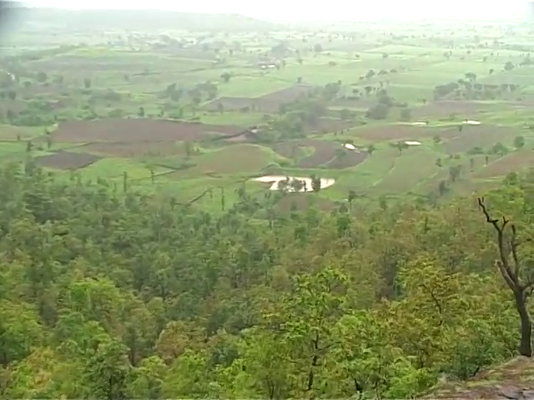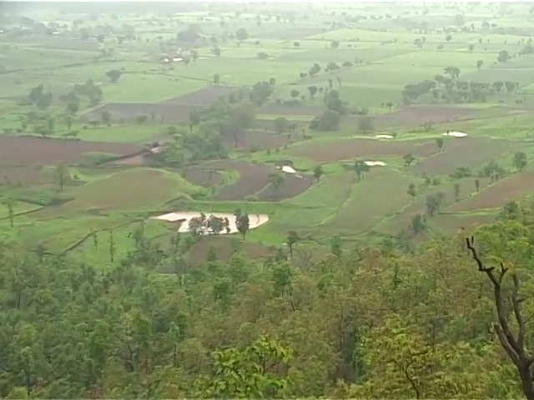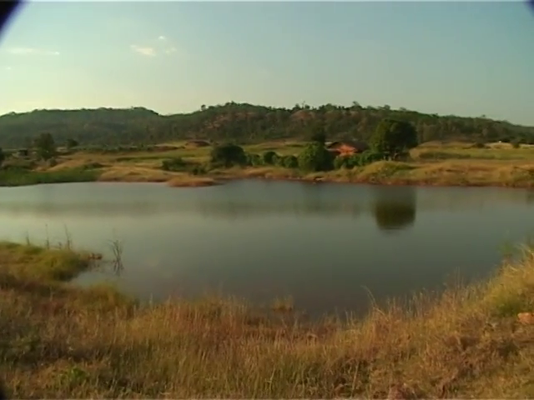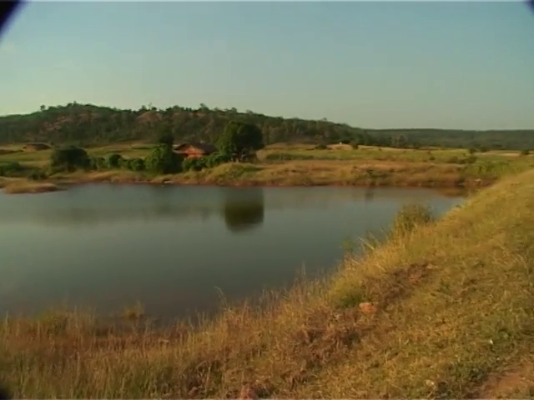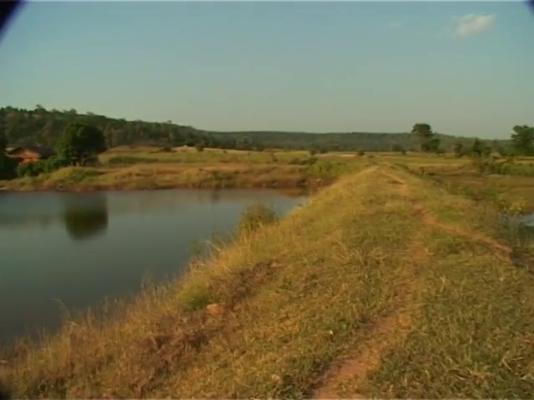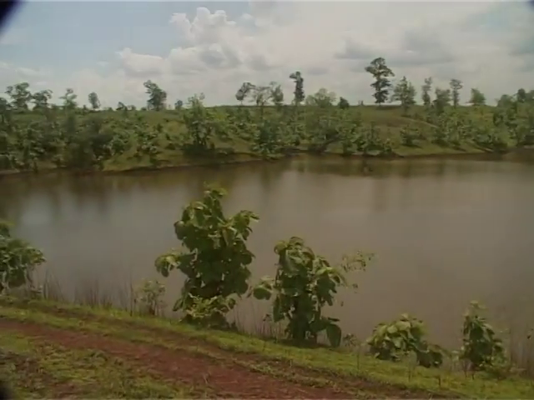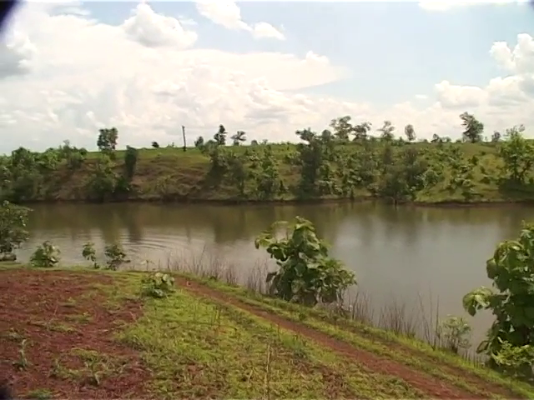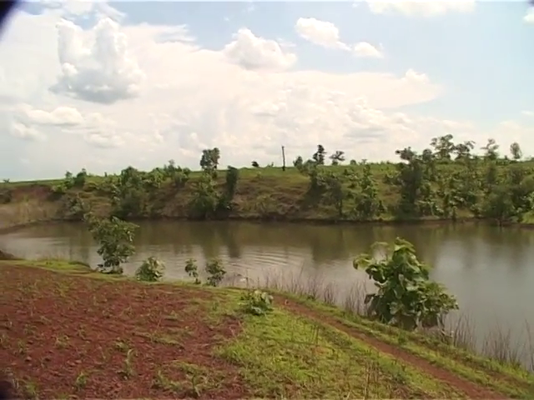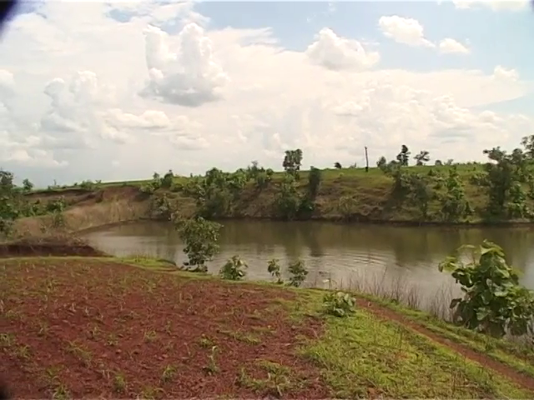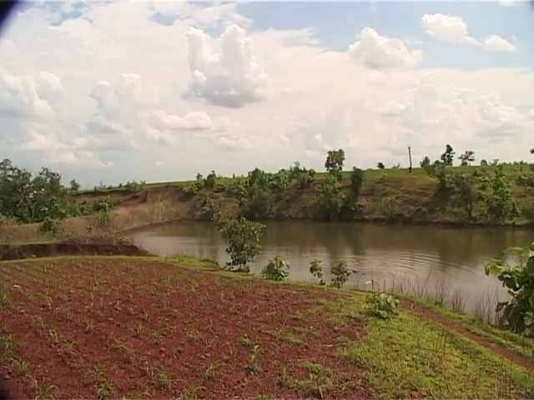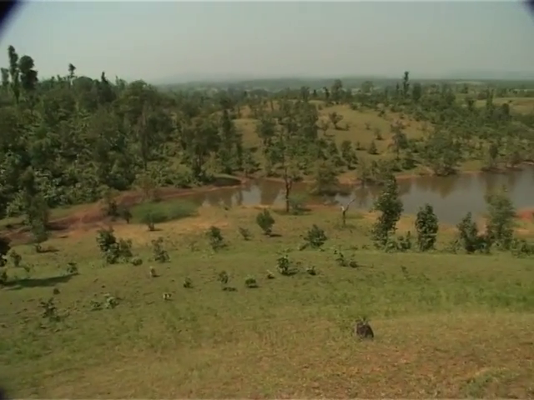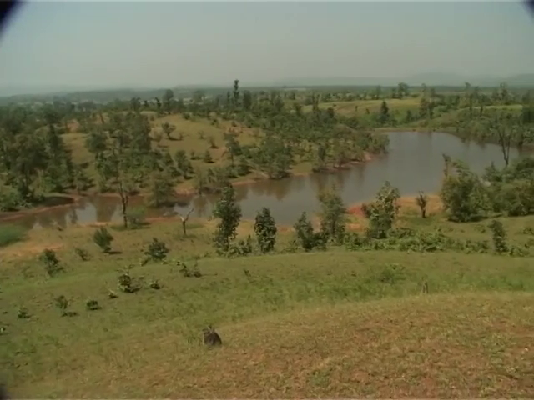The most important interventions in any watershed program are the earthen dams built on the main stream of the watershed. When built in the upper reaches, they act as percolation ponds that help recharge dams and wells downstream.